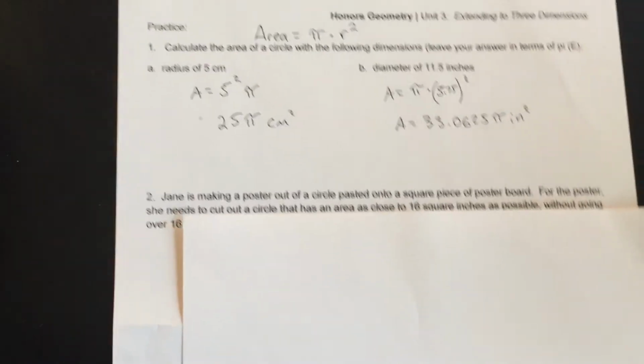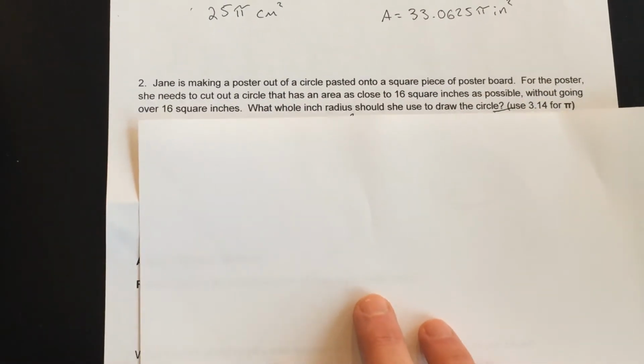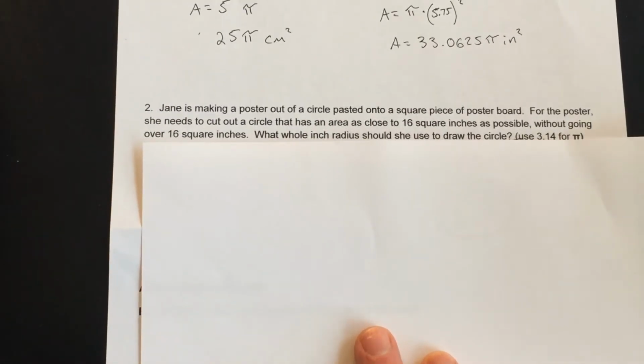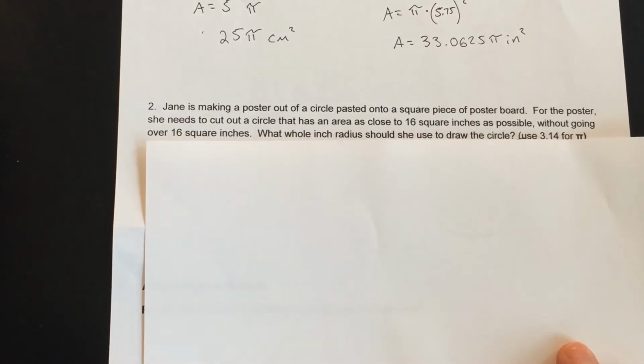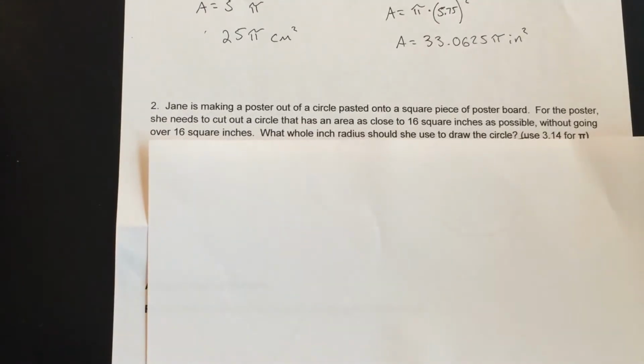I'm trying to do this covering-the-answer technique to save us some time from having to write everything out. By the way, by all means, feel free, guys, to pause the video at any point before I reveal the answer. Give yourself some time to work it out on your own.